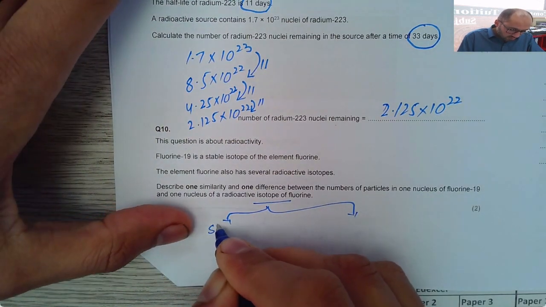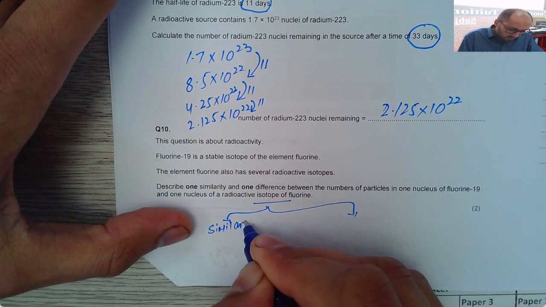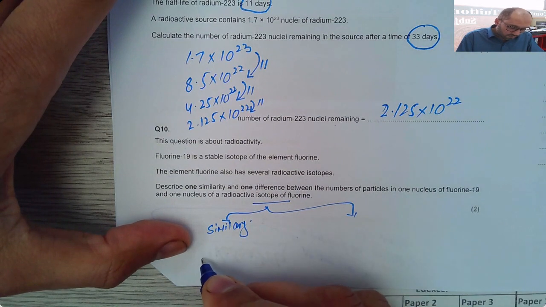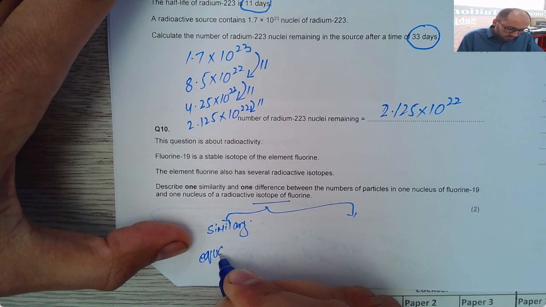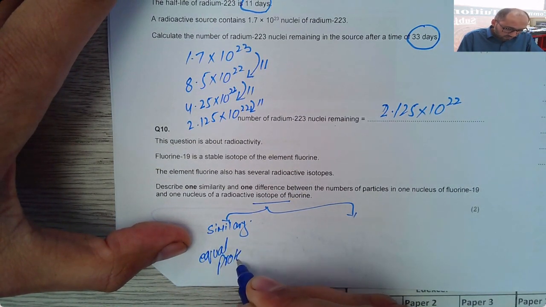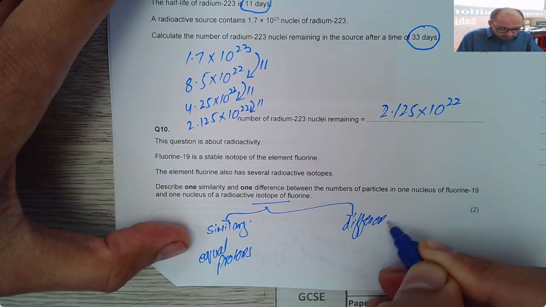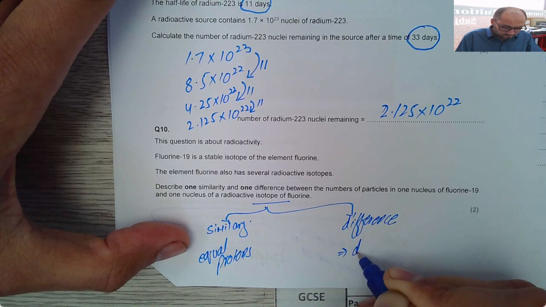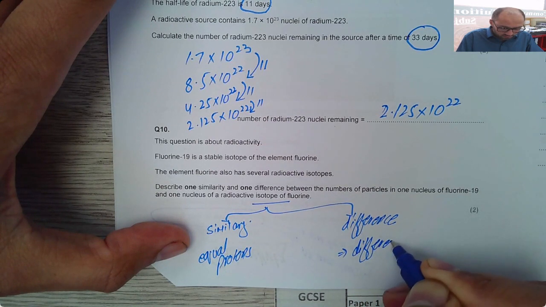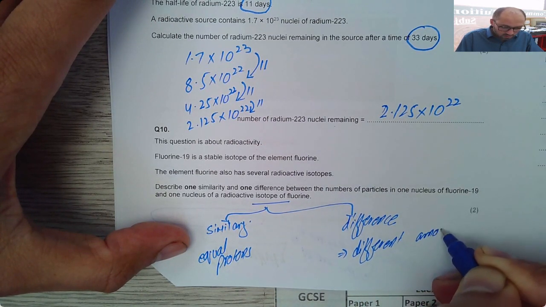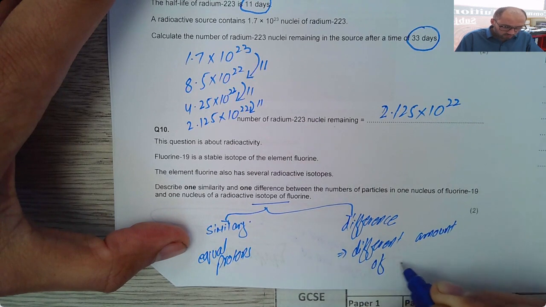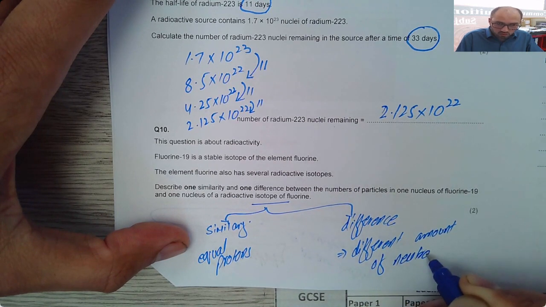You can say similarity will be they have the same amount of protons, right? You can say equal protons. Difference will be they will have different number of neutrons.